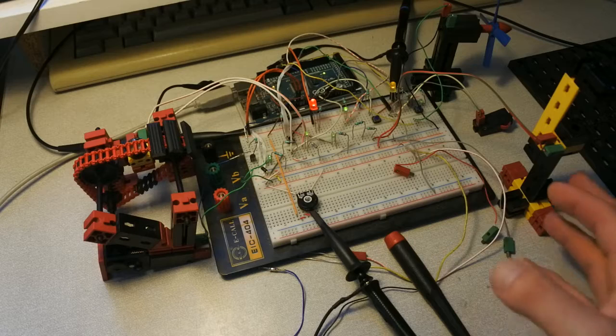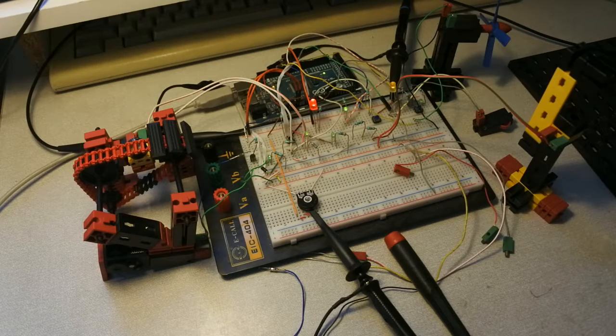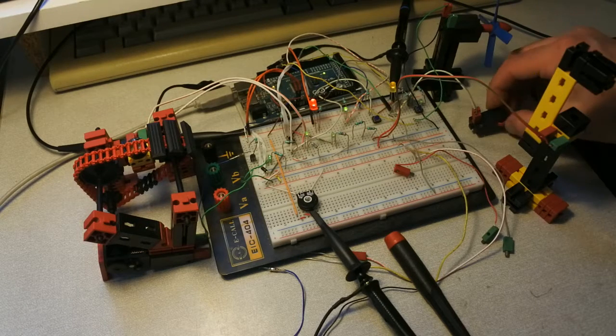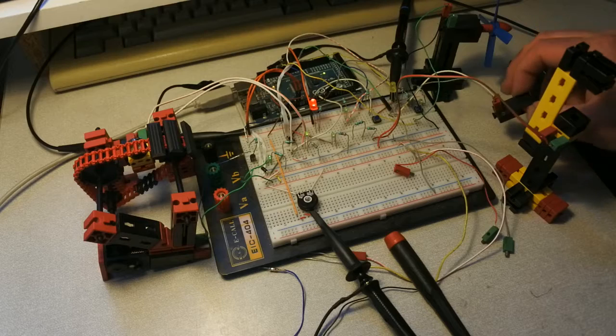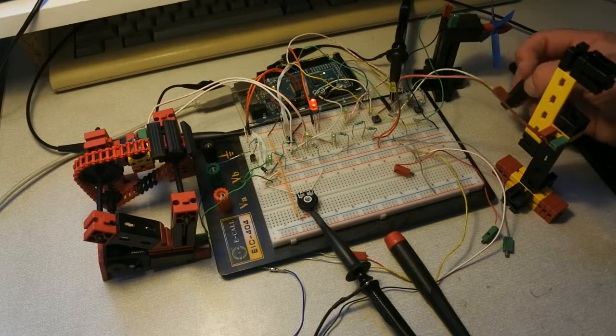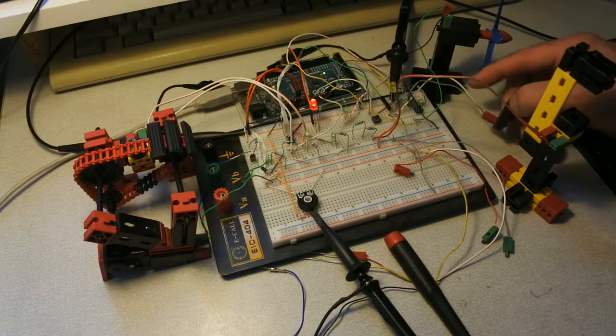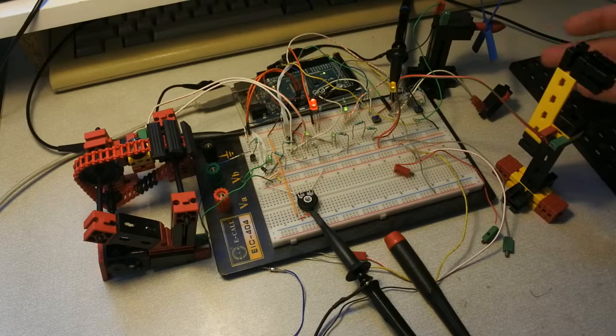Alright, so this is out of the equation for now as well. I hear a motor whine, and the question is, why does it whine? And this should get the motor running, but it doesn't.